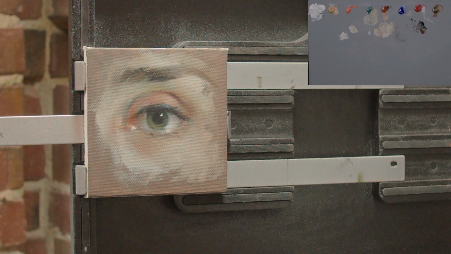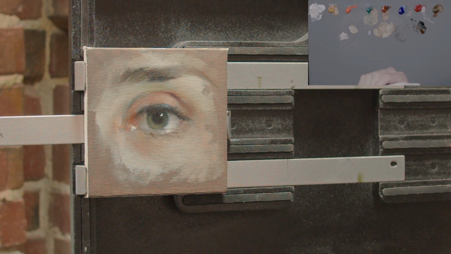Think about this the whole time while you're doing it. Think about the sphere, the bulk of the brow above, and pay attention to each of these little ridges in here, making sure you're telling the viewer about it very carefully.